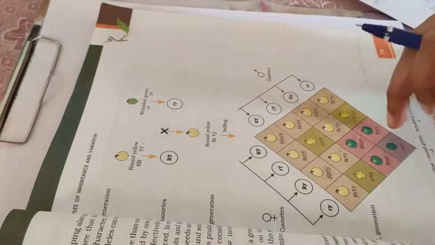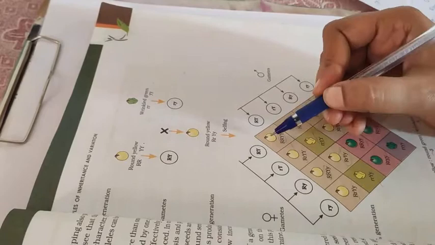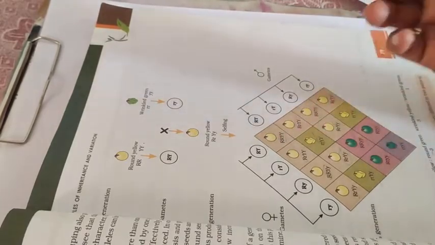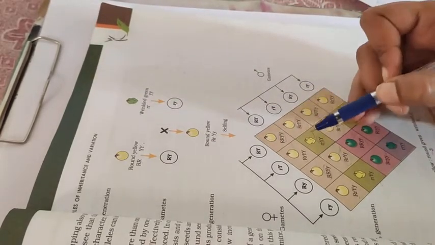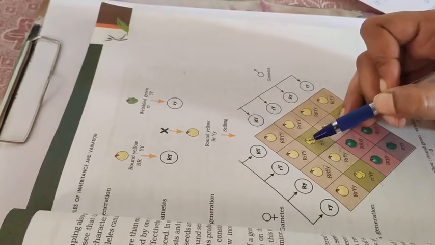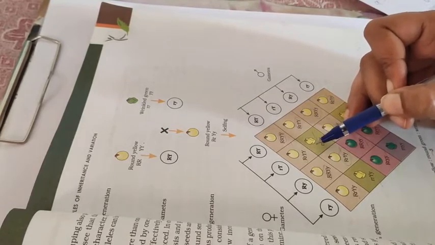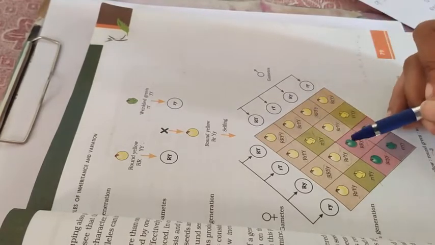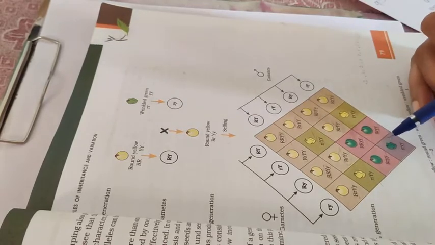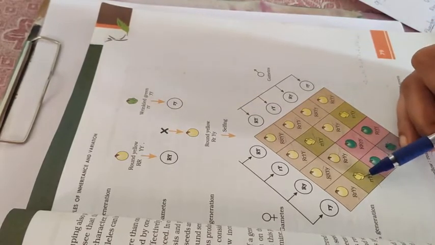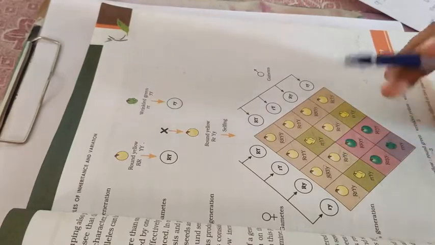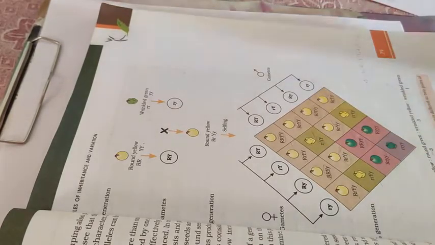You can do this, but it is a bit time consuming. Every time you need to make it round and color it. So here also you see, when this comes, it is yellow, but it is wrinkled. Green round, wrinkled green, wrinkled yellow. They have made it that way. So whichever is convenient, you please do it that way.